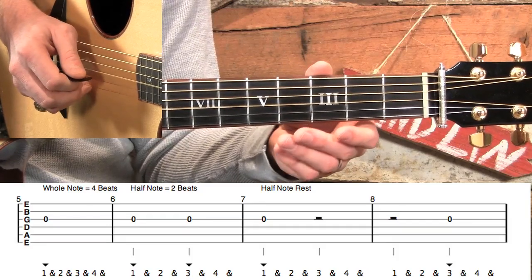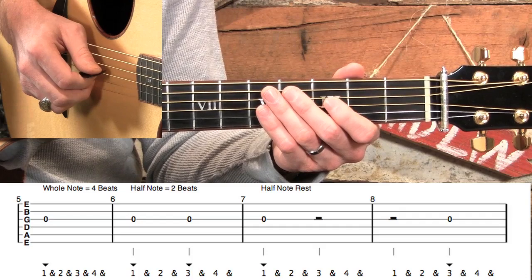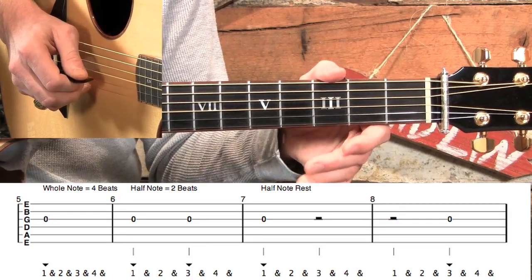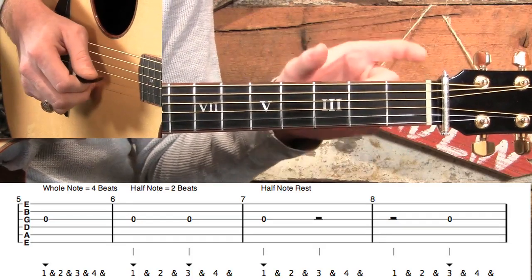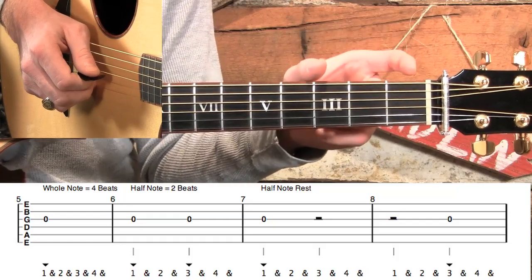1 and 2 and rest and 4 and. There you go. Let's try it again. Ready, go. 1 and 2 and 3 and 4 and. See, we had 2 beats of note and we had 2 beats of rest, of silence.